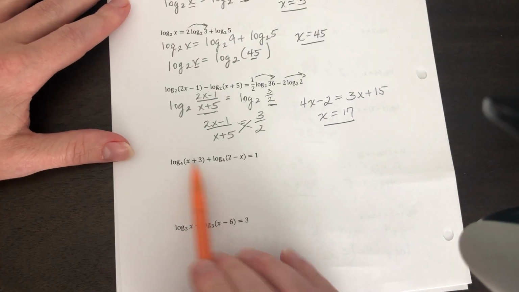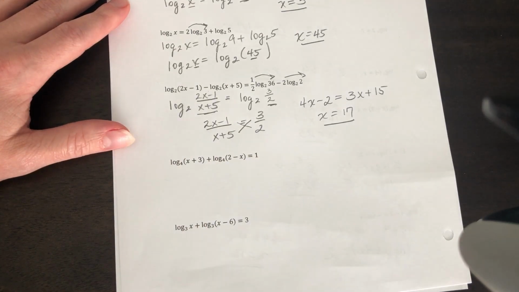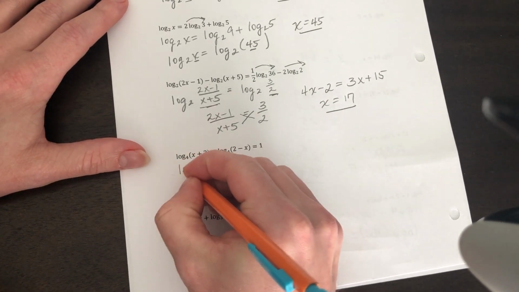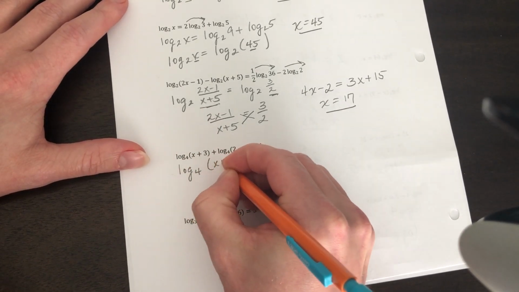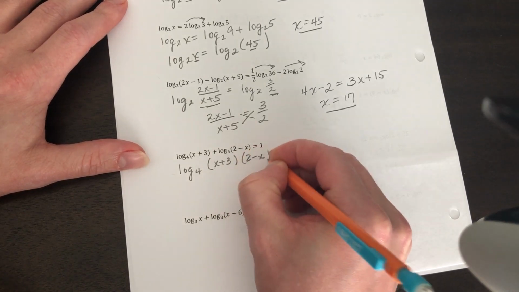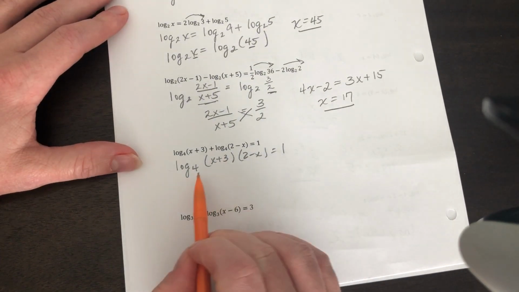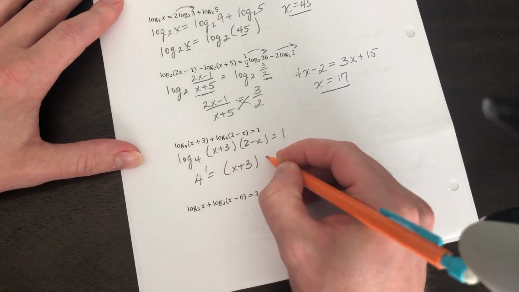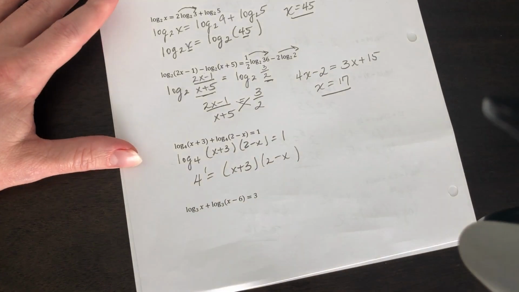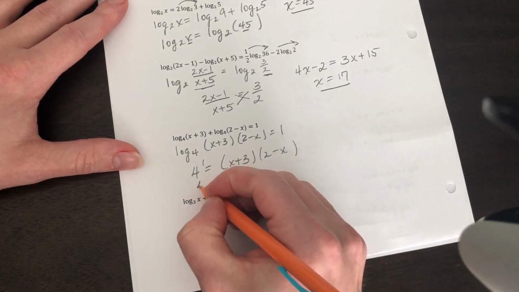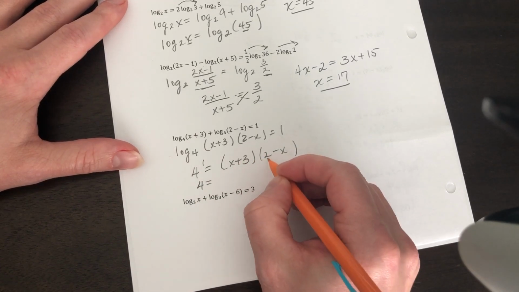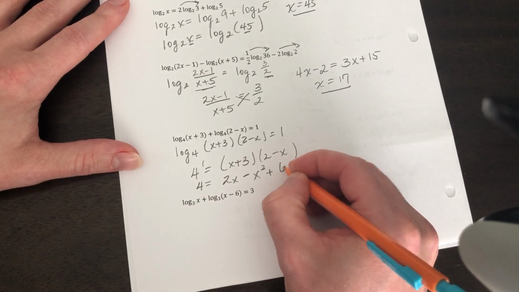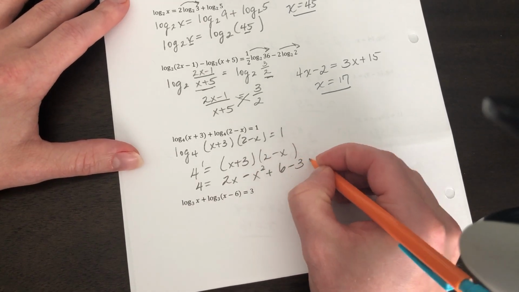Log 4 of (x plus 3) plus log 4 of (2 minus x) is equal to 1. So there's multiplication going on here because there's a plus. Okay, so we're going to say 4 to the 1 power is equal to (x plus 3) times (2 minus x). Okay, so we're going to FOIL this out. 2 times x is 2x. Your outer terms is minus x squared. Your inner terms is plus 6. And your last terms is minus 3x.